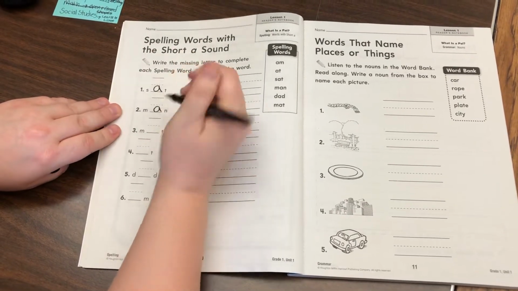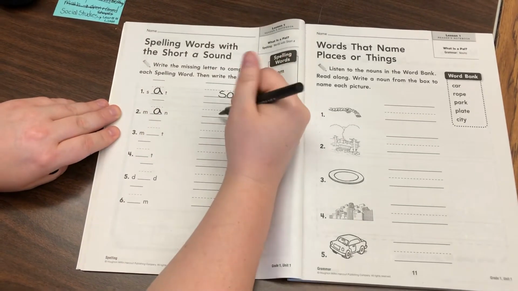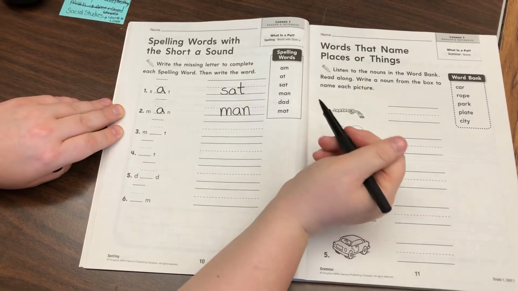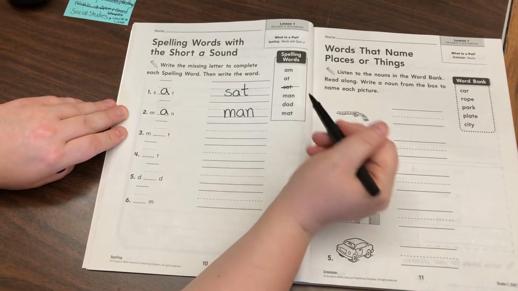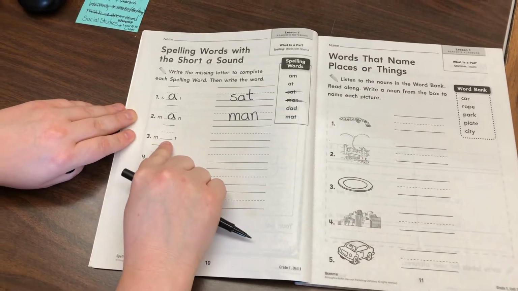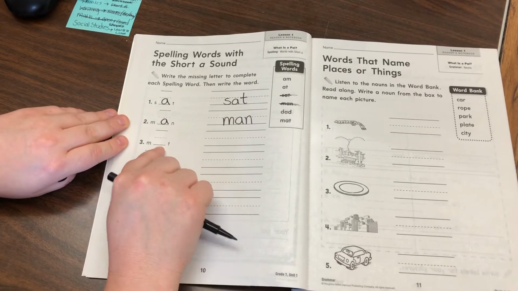We need to write our A. Man, man. Did we find that one? Oh, we forgot to cross out sat. Yep, there's man. At, mat. What sound makes the ah sound?